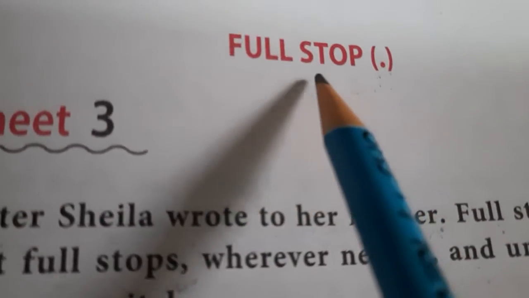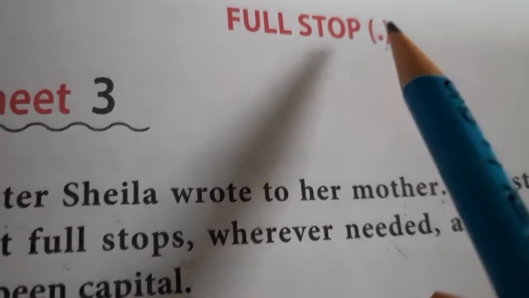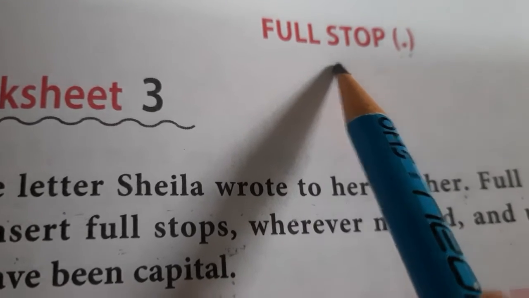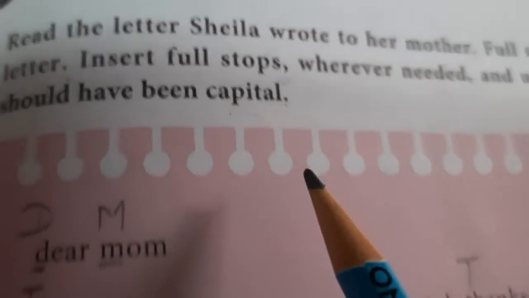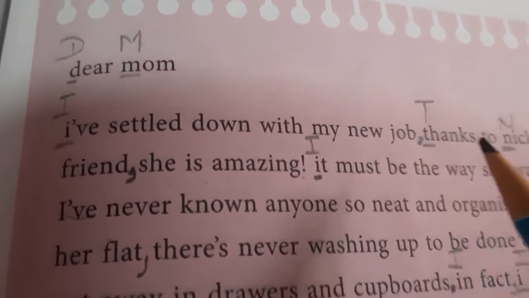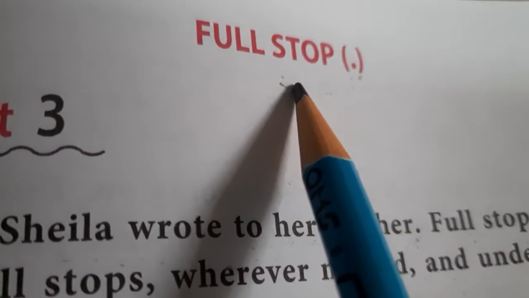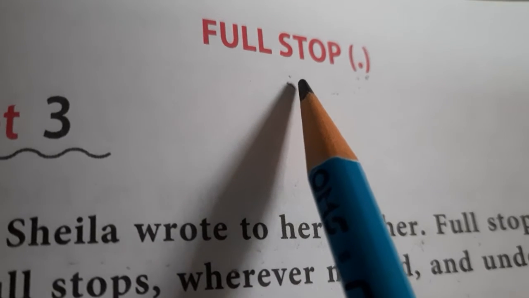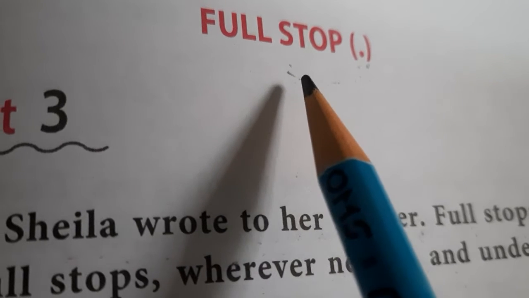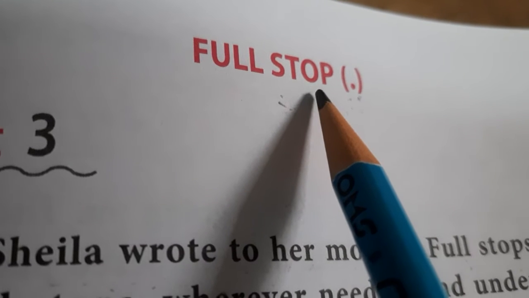Second, we come to the use of the full stop. This is the full stop, given with a dot. And what is the use of this full stop and where do we use it properly? Through the worksheet, they have made us understand where to use a full stop. Basically, full stops are given in a sentence when we want to give a full pause, a big pause to our sentence, and then start our next sentence. So there comes the use of the full stop.